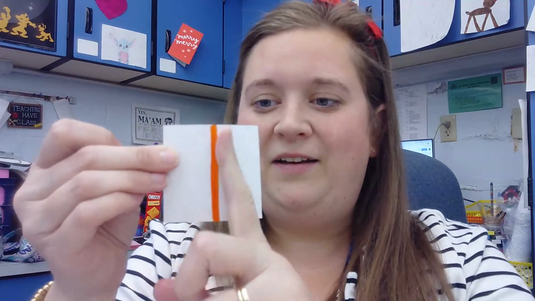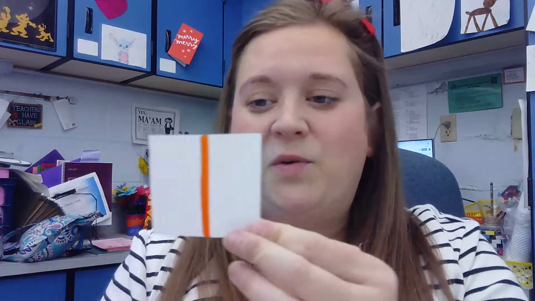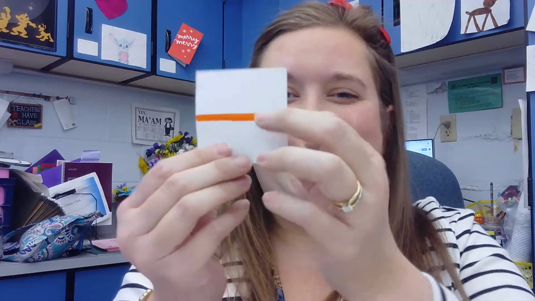Here's my first sandwich. And so I actually took my sandwich and divided it vertically down the middle. I know that it's equal because both sides are the same size. They are equal shares. Another way you could have divided your sandwich is horizontally. So if you drew a line right down the middle, you are correct too. The top half of the square is the same size as the bottom half of the square.